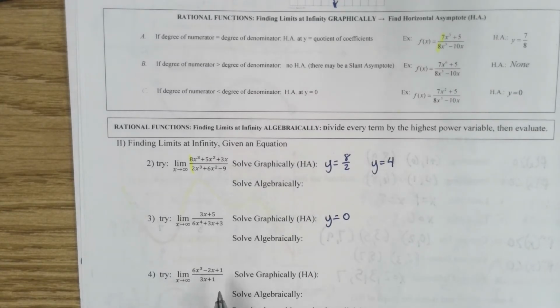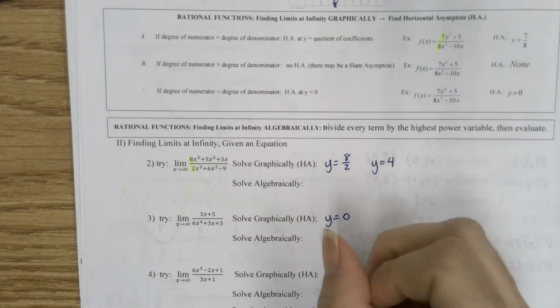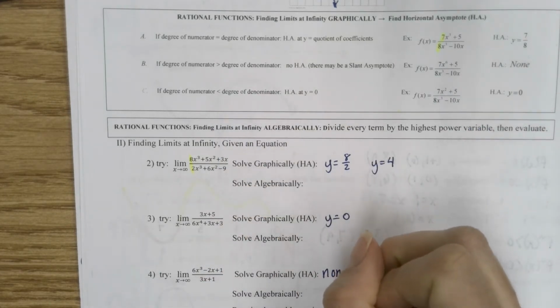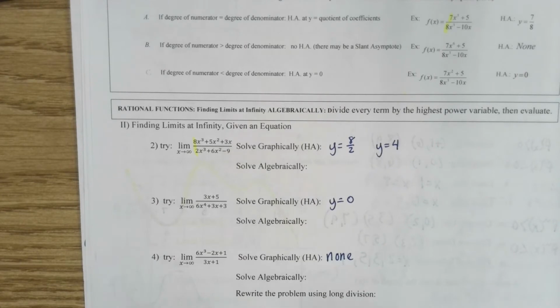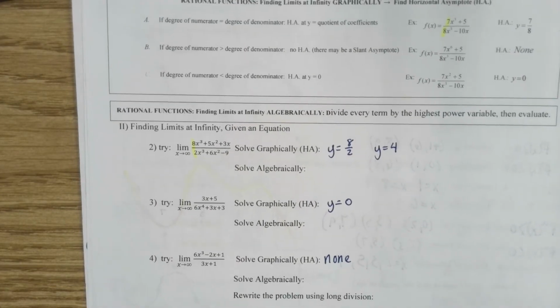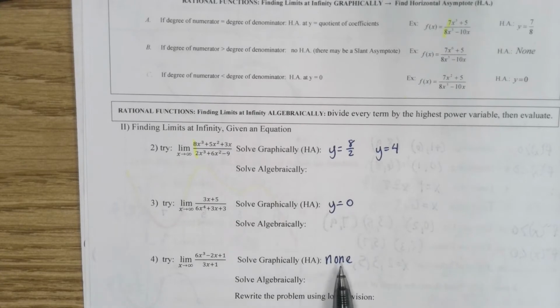And for this third scenario, our numerator has a greater degree, so we have no horizontal asymptote. That doesn't mean there isn't a behavior. As the limit approaches infinity or negative infinity, we're just going to have to do a little bit more work to find it. Okay, so that's the fast way of getting these answers. You can answer it literally in 10 seconds or less.